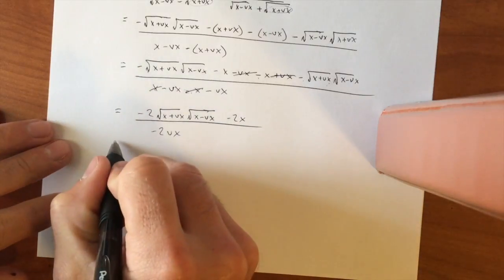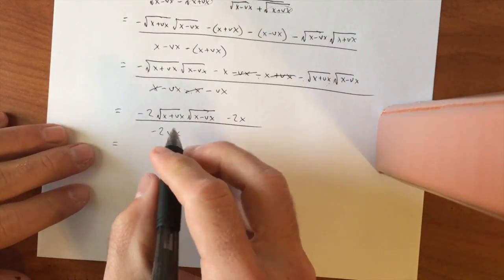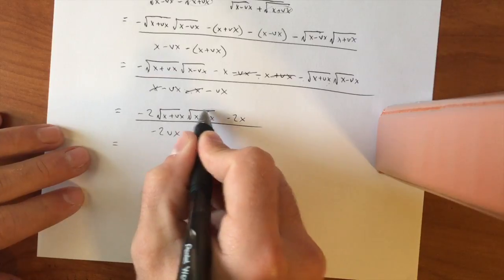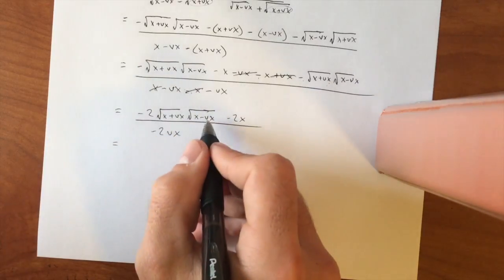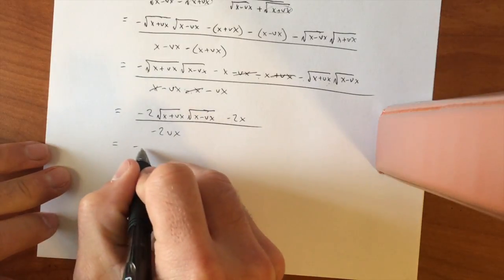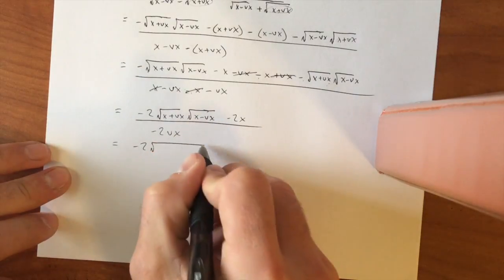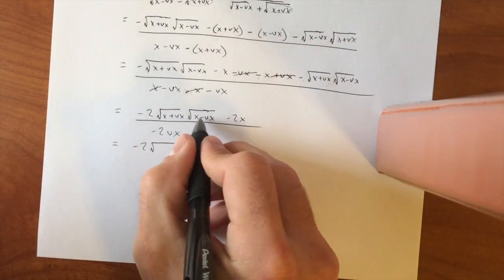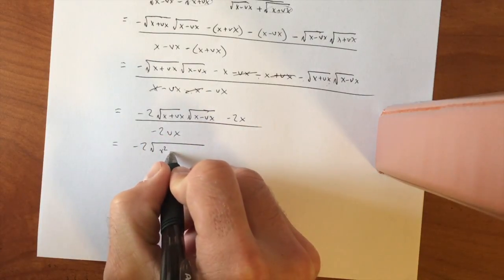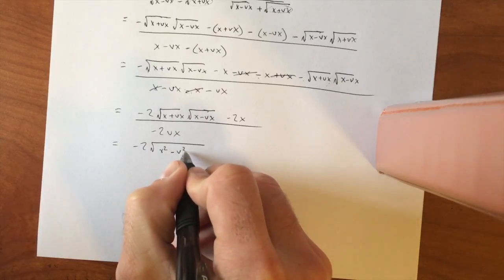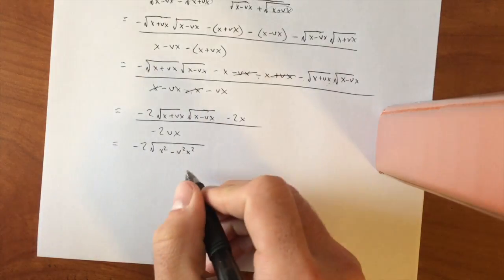Okay, now, next step we can do, we're going to combine these two radicals, multiply the radicands, essentially. So we'll have negative 2 square root. If we multiply the radicands, we'll have x squared minus v squared x squared, right?